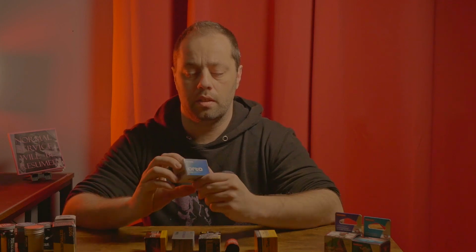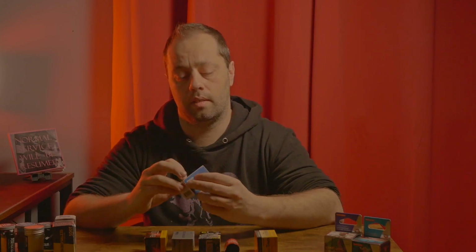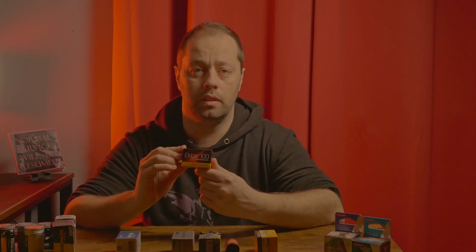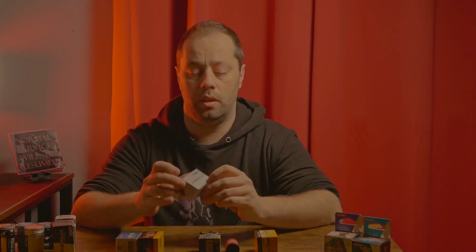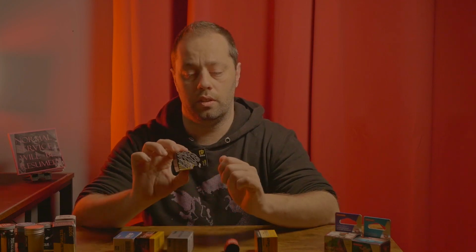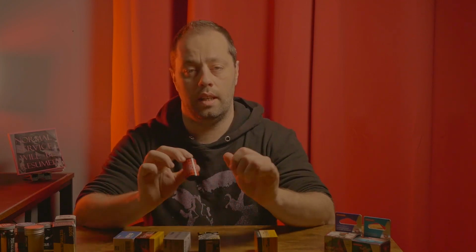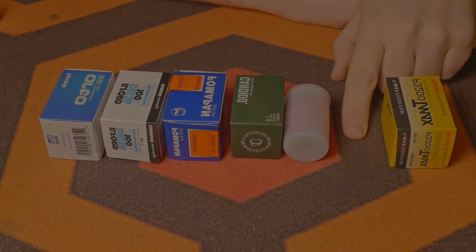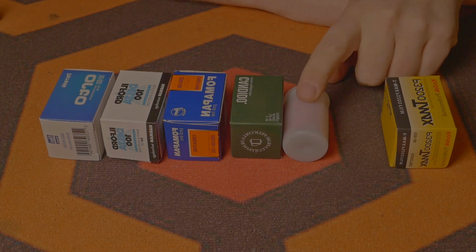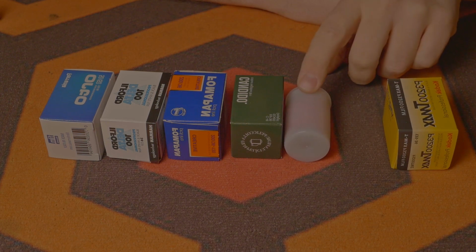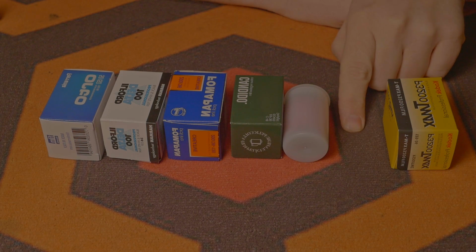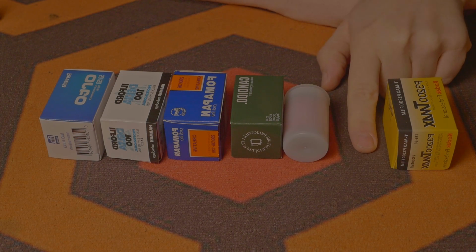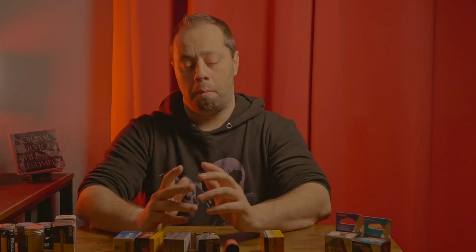Here's the common ISOs. So we've got 50, and then 100, 200, 400. This is an 800, and then we've got 3200. Now you might notice that there's no 1600 in there, which would be the double of 800. There isn't a 1600 speed film that I know of that's manufactured, so we're kind of stuck without that range.